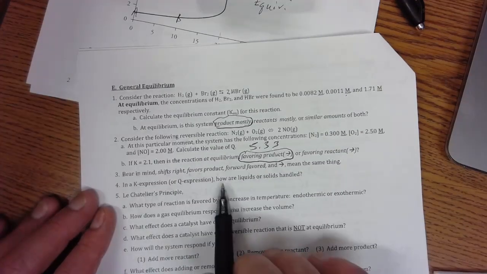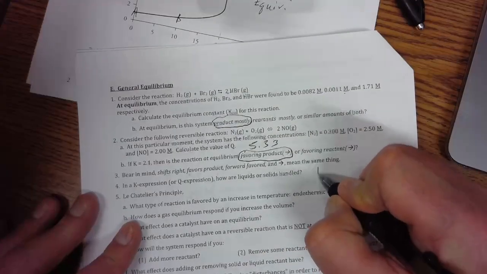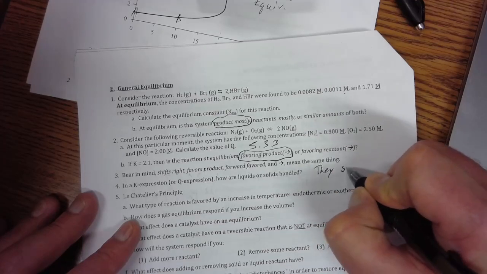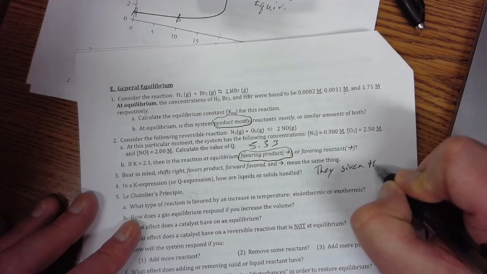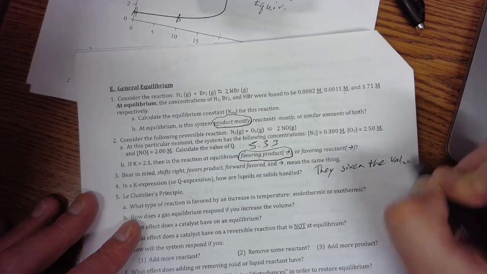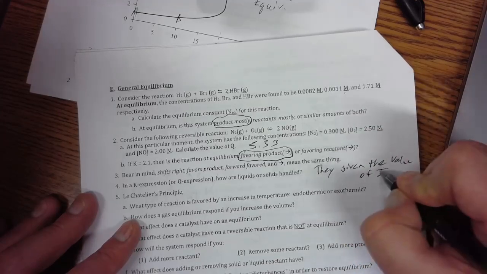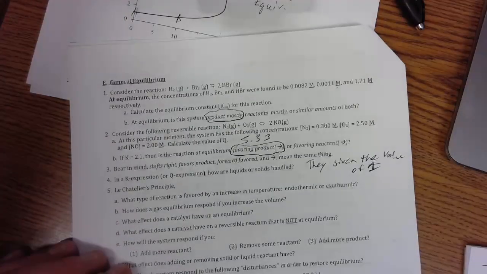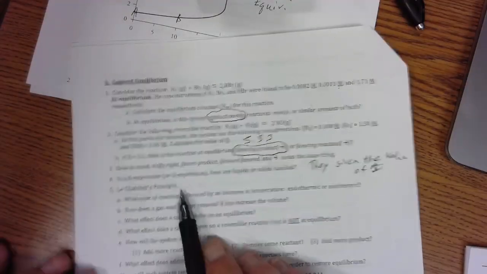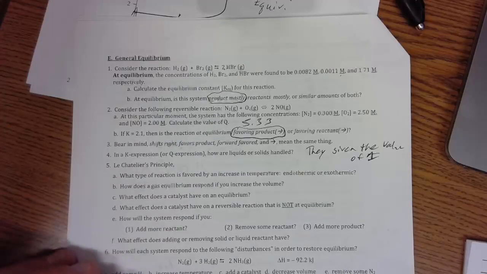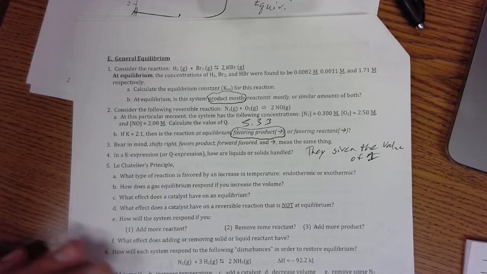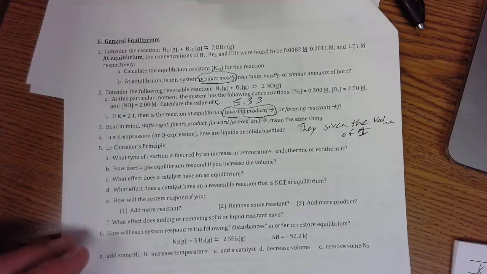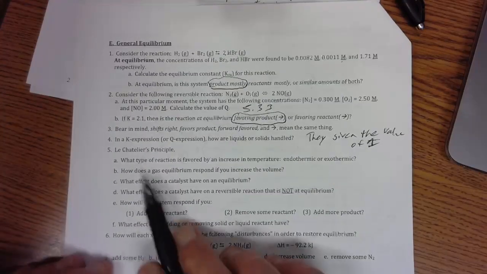In a K expression, how are liquids or solids handled? They don't have concentrations, so they are given the value of 1, which means if we square them or do anything to them, it's not going to affect anything. Le Chatelier's principle. So Le Chatelier's principle states that if we affect a system that's at equilibrium, it's going to maneuver to get back to equilibrium.